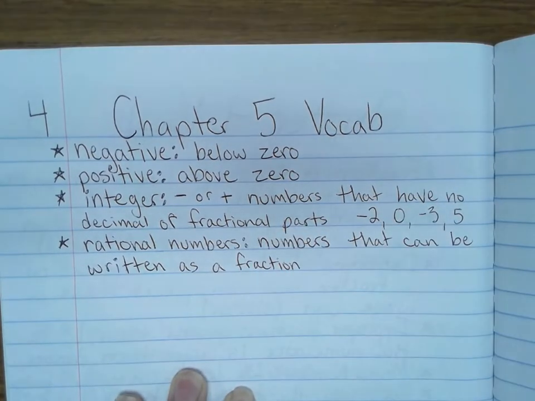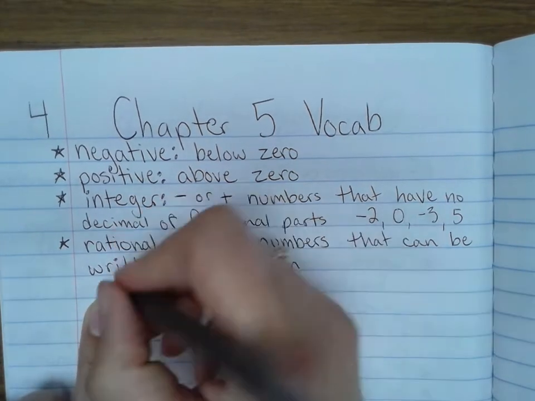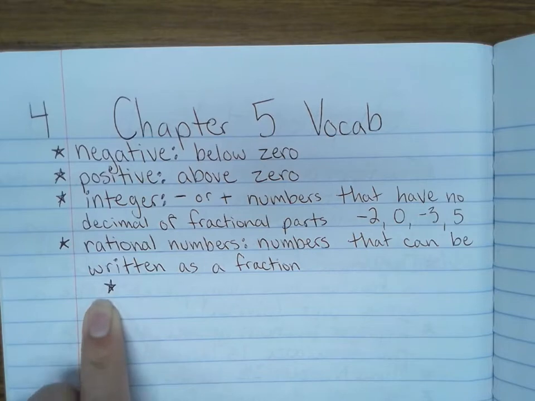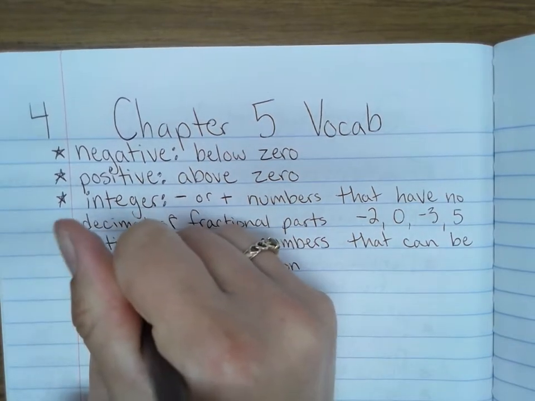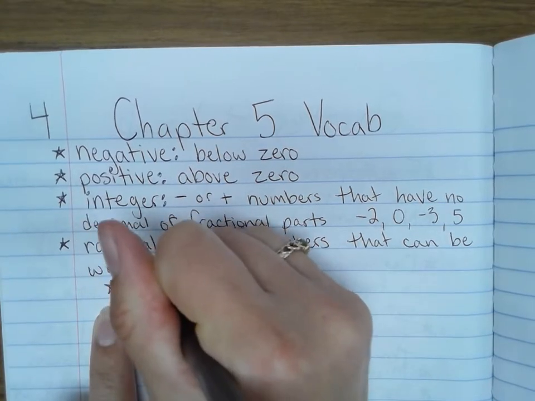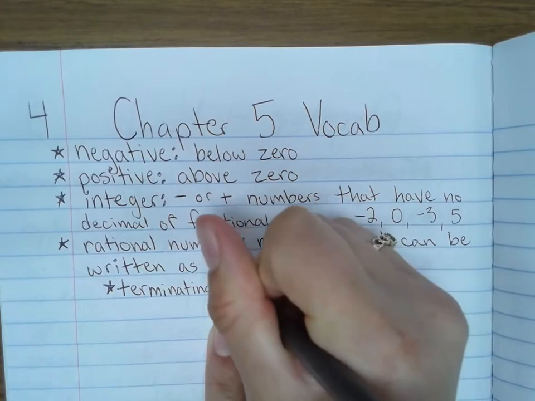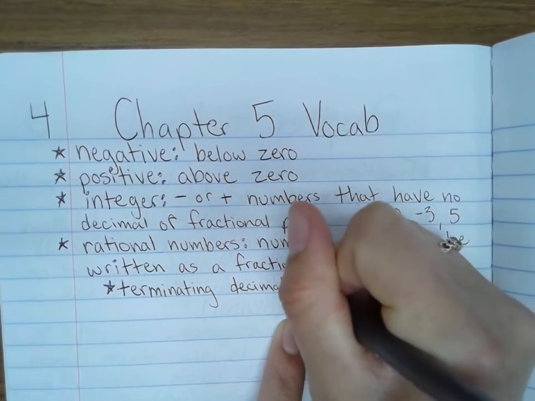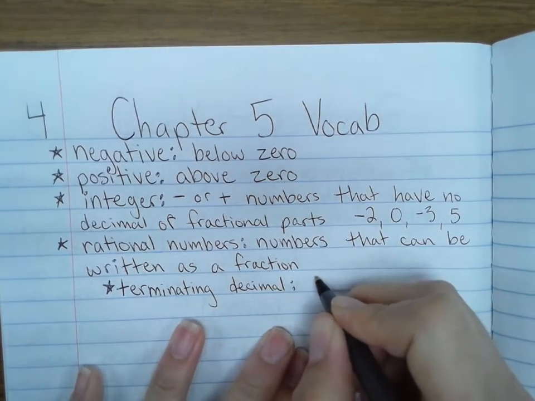Okay, there were two kinds. So under here, so rational numbers, there are two ways this can be done. So we're going to draw another star because these are, again, more words that you need to know. However, they kind of have to do with rational numbers. So underneath here, we're going to write terminating decimal. Okay, and a terminating decimal means that the decimal portion ends.